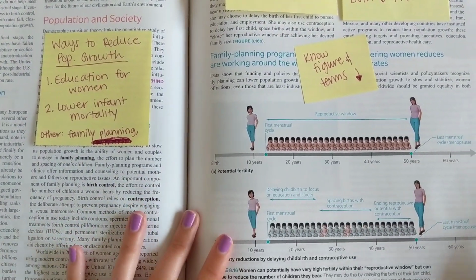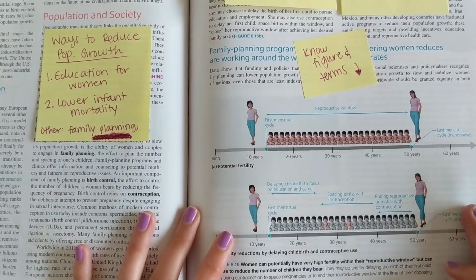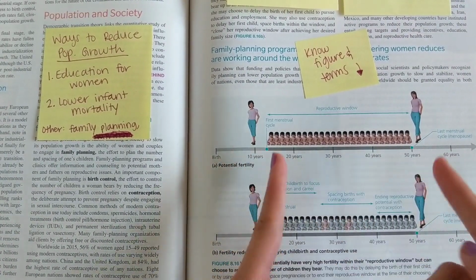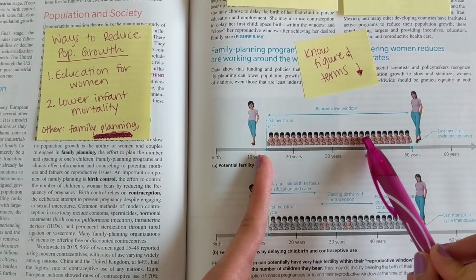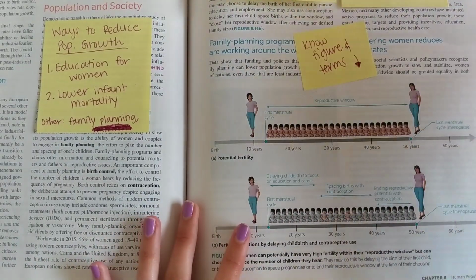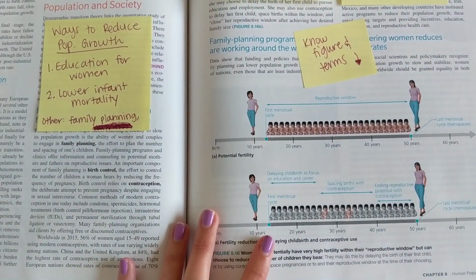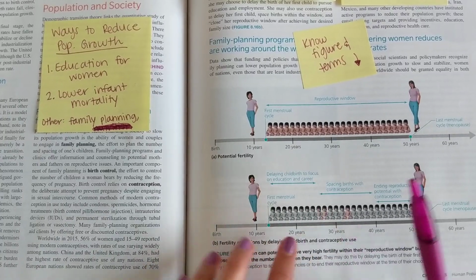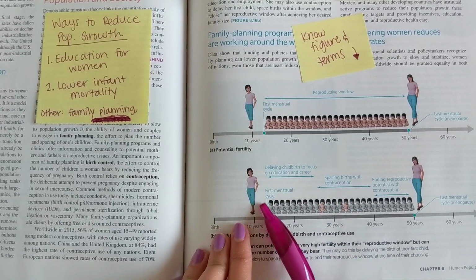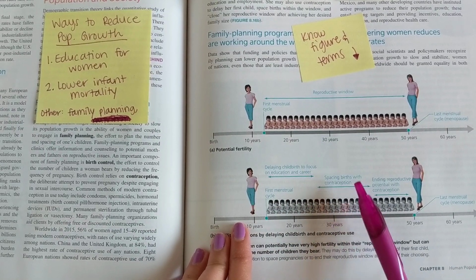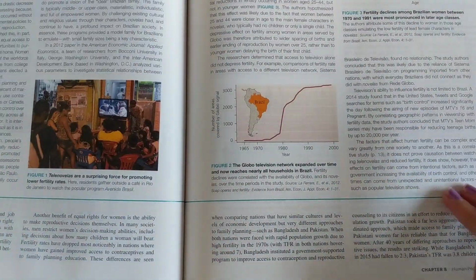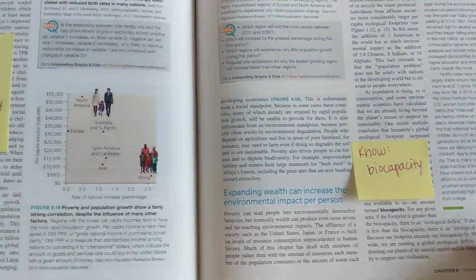Know the figure and terms here. This goes with what I just talked about. The reproductive window for a woman is about 35-ish years. And so women, if they wanted to, could have a lot of kids. But usually they don't. Like I said, in developed countries, they space them out. They don't have as many because they get to focus on education and career, and because of birth control, they can space out their pregnancies. So read this, know this. We're going to go on to page 202.